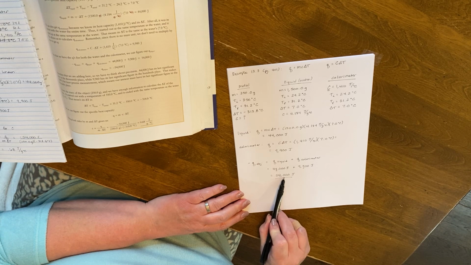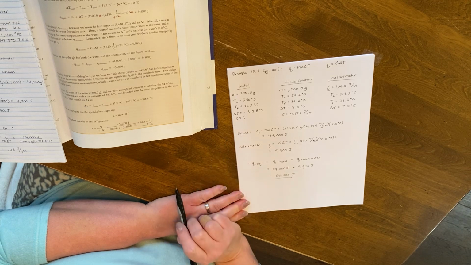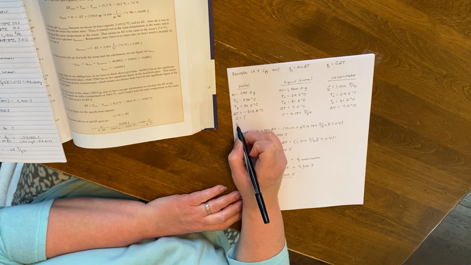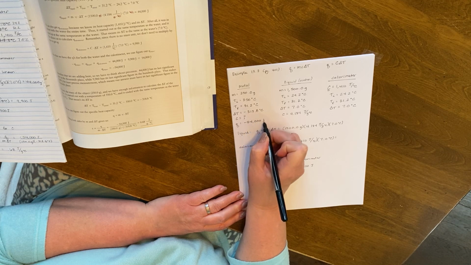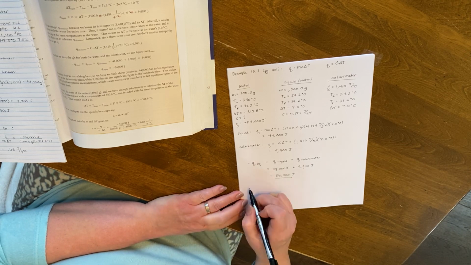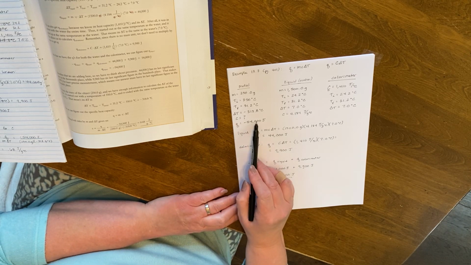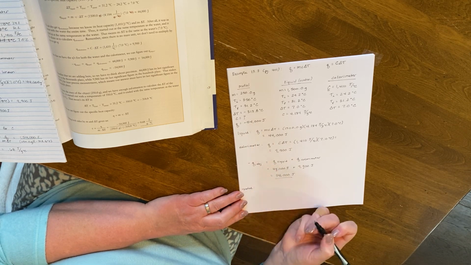Well, where did that heat come from? It came from the hot metal. So the metal must have lost 54,000 joules of heat or energy. Okay? So knowing this, we can now analyze the metal.